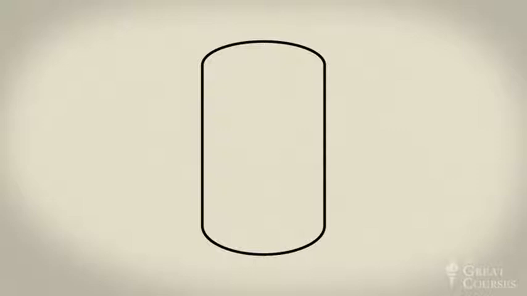And this will work with curvilinear forms as well. Draw a modified rectangle, one with a curving top and bottom. Add a single curved line, this creates a top plane, and you've got a cylinder seen from above. Invert the cross contour to create a cylinder seen from below.